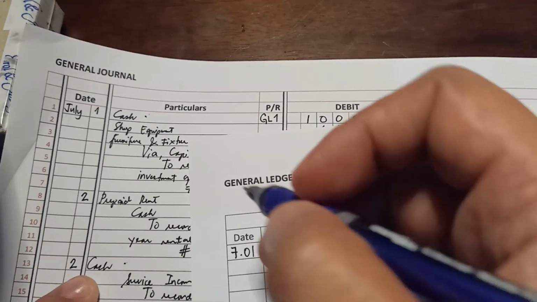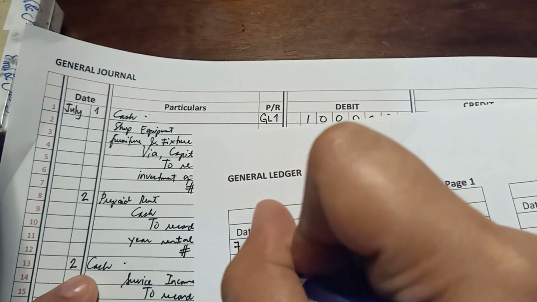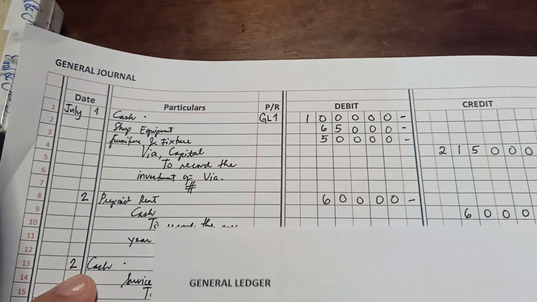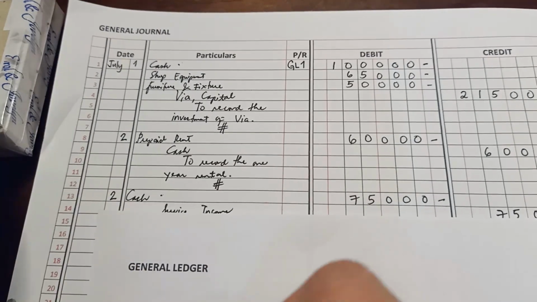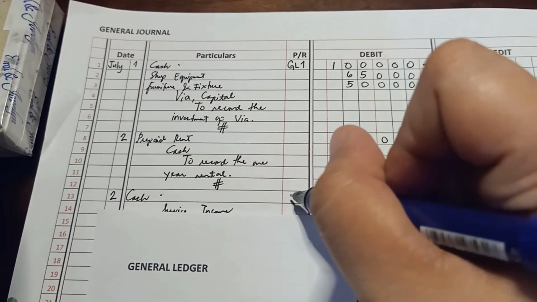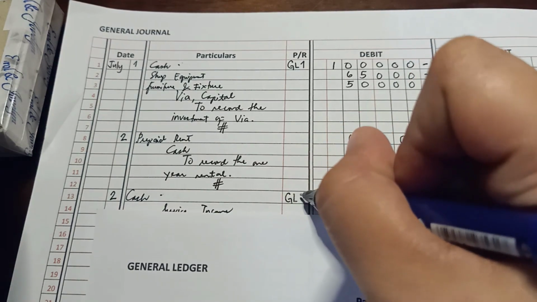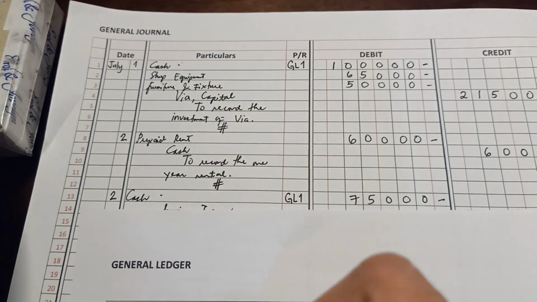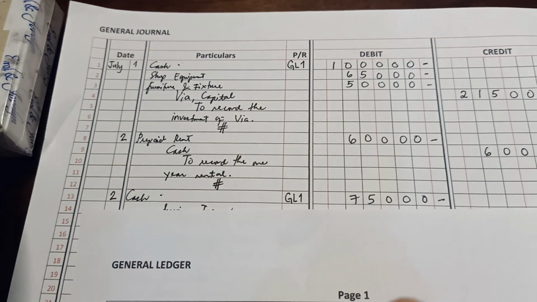So, lalagay natin dito 702. Okay? So, magkano? Again, General Journal 1. Dito naman, lagay natin General Ledger 1. Ayan. So, magkano? It's 75,000 pesos.